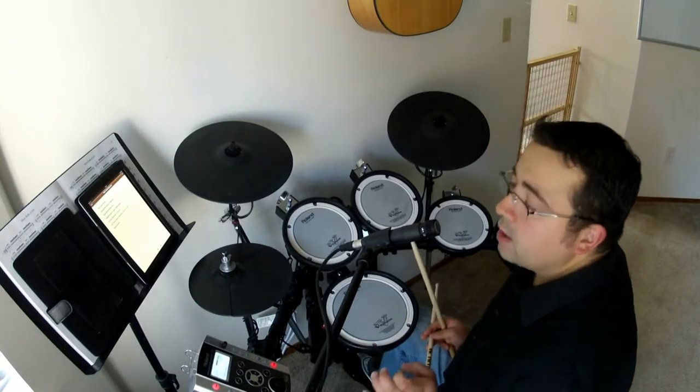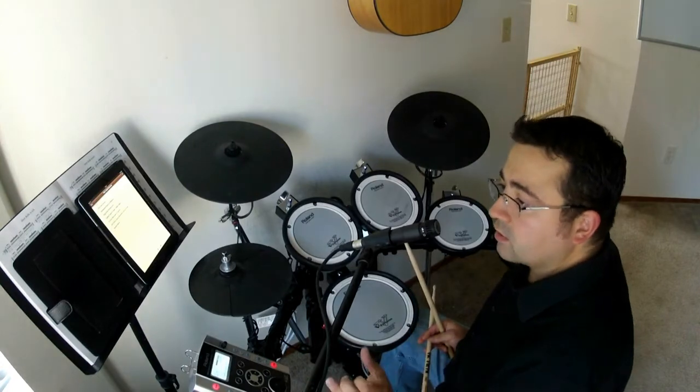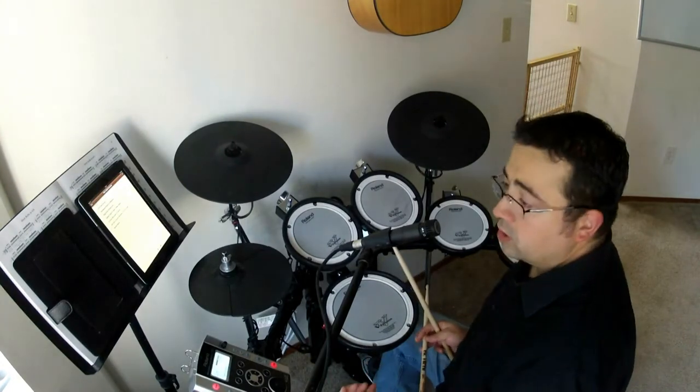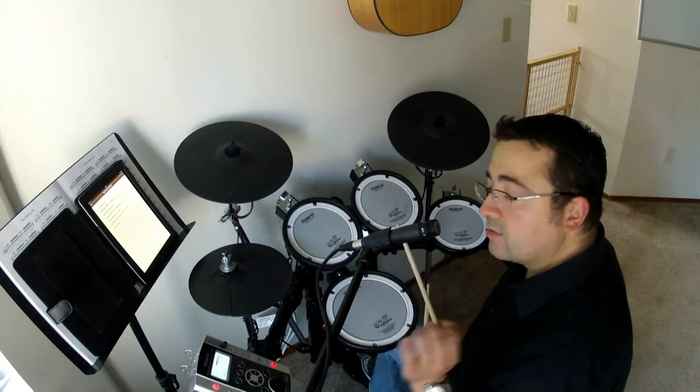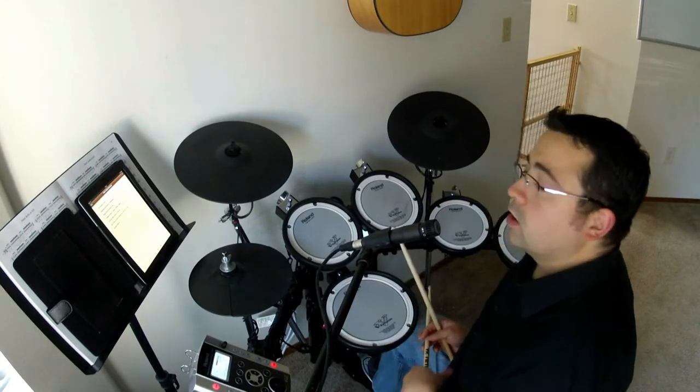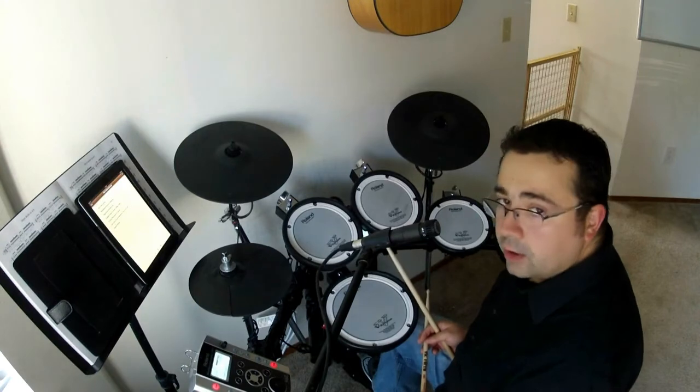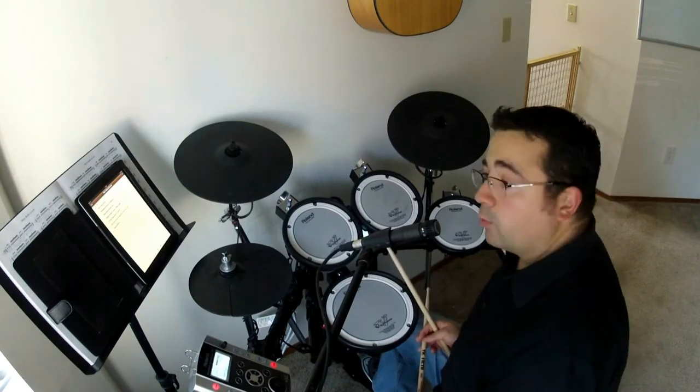Now you can use any of the rudiments that have 6 strokes to do this, and it'll give you structure, and you'll make sure that you're hitting exactly the right amount of strokes. For example, you could use the paradiddle-diddle, or you could use the double paradiddle.